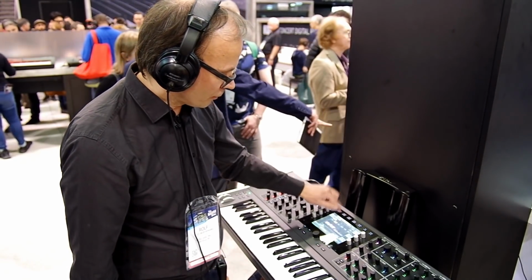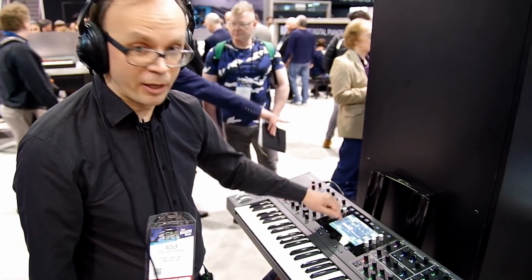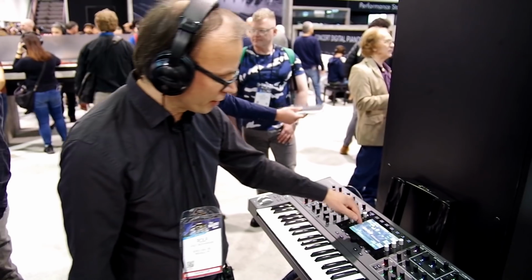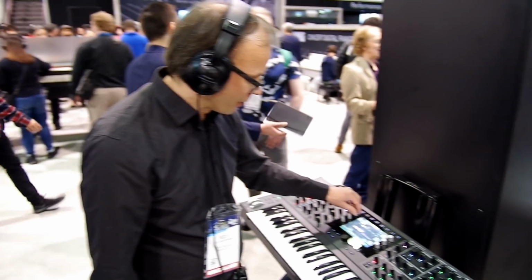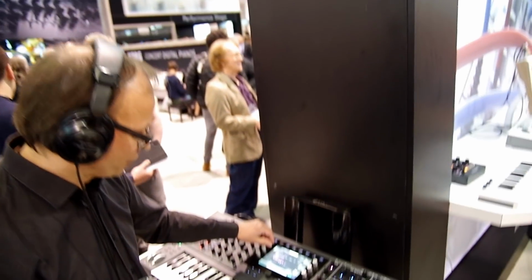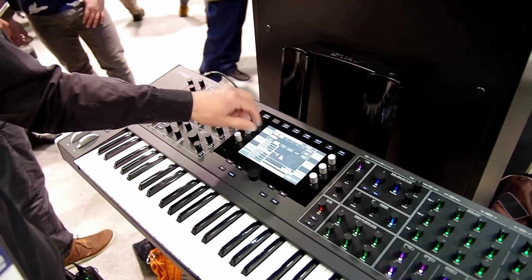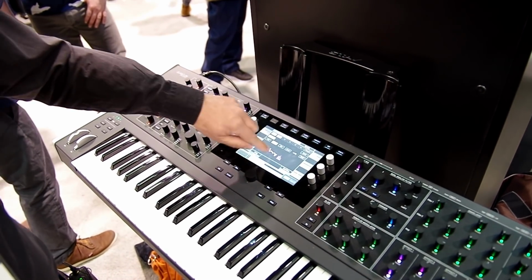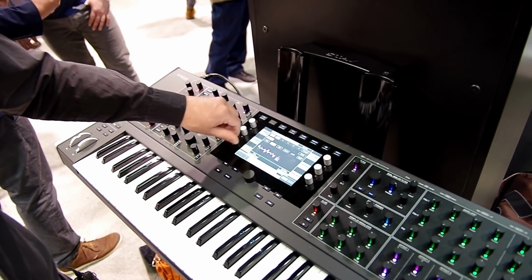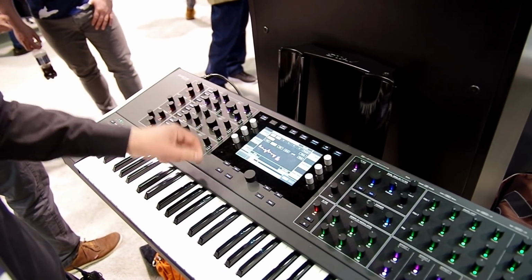And for each of the kernels, you see the wavetables here. For example, I can choose the wavetable here. I can run through it, and here you see the waveform and the spectrum within the wavetable.